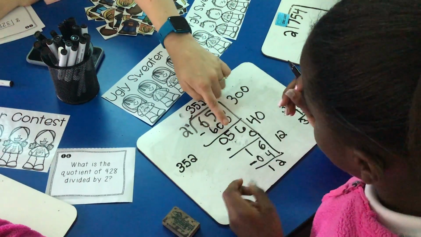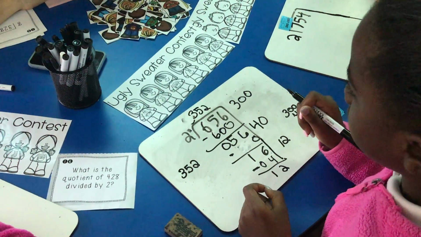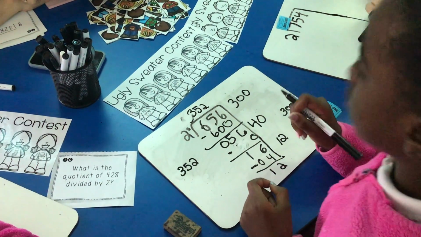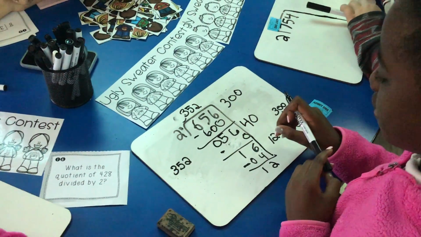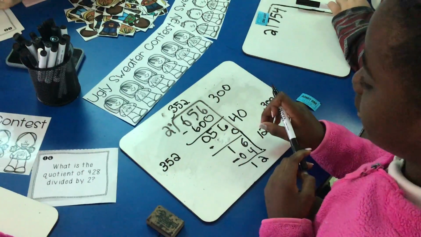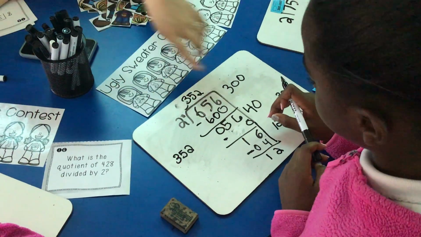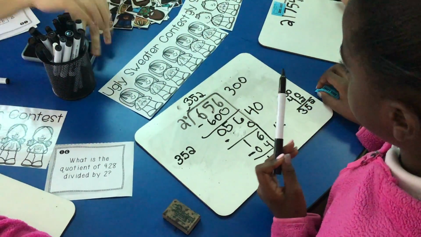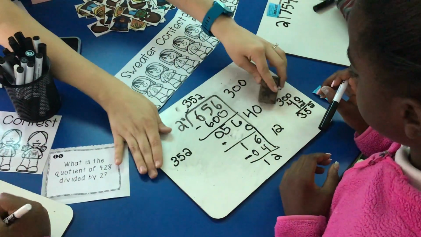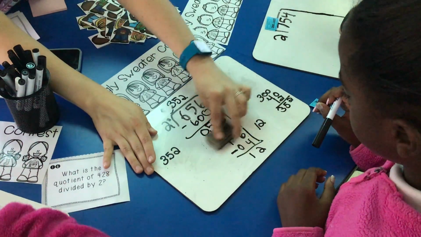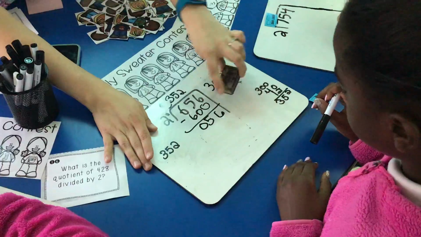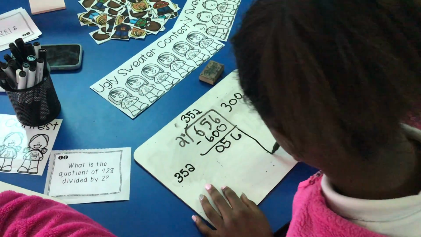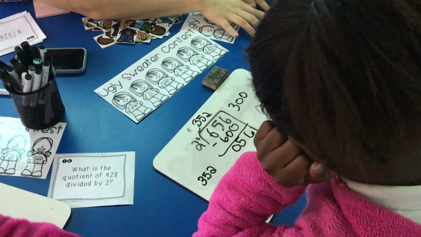Okay, so before you write 8, can I write 8? No, because 5 is less than 8, and I can't do 56 minus 80. So I want you to just go back. I'm going to erase this part, and I'm going to erase this, and I want you to go back to that part, okay?